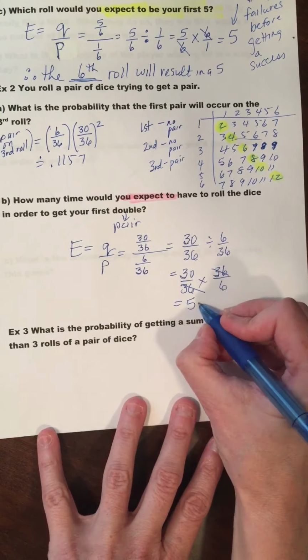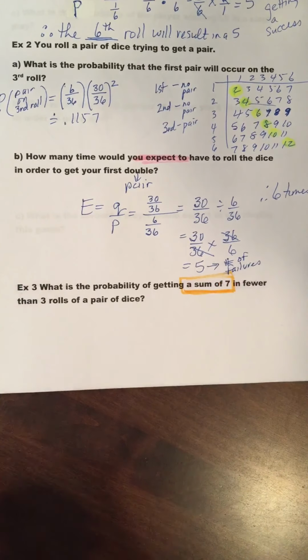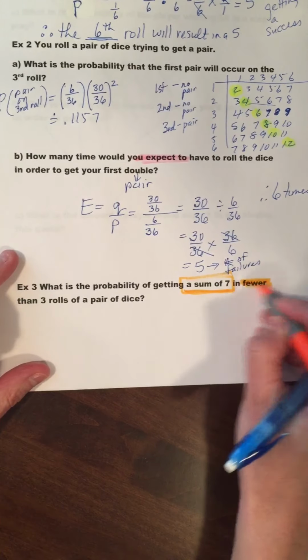What is the probability of getting a sum of 7? I'm going to have to go back to my dice chart. A sum of 7 in fewer than 3 rolls. Okay, so hold on. Let's talk about a sum of 7 first. Let's get that highlighted up top here. A sum of 7.